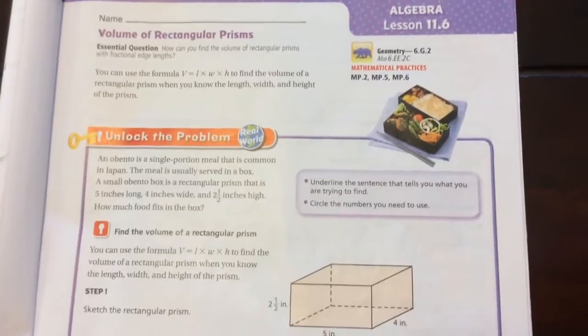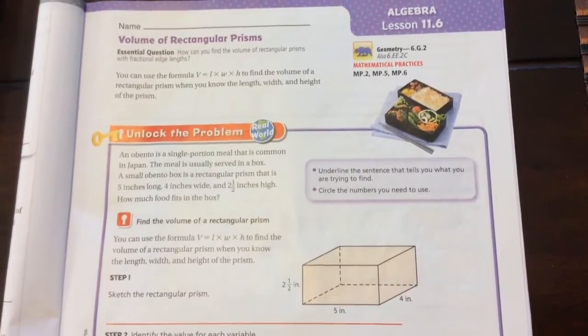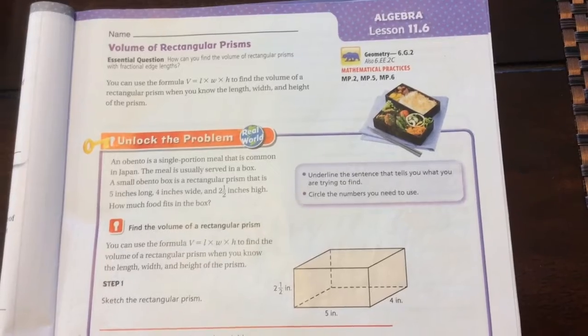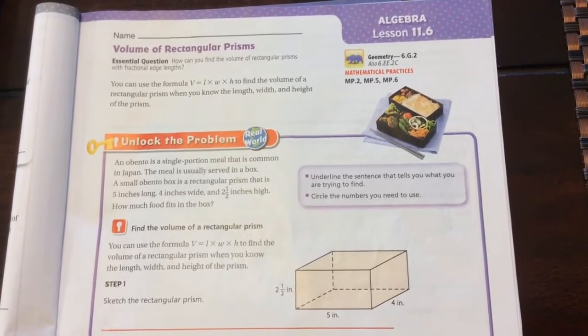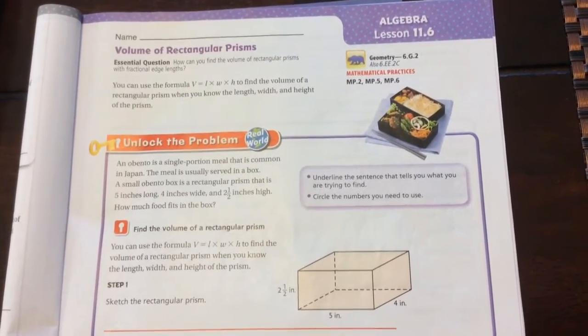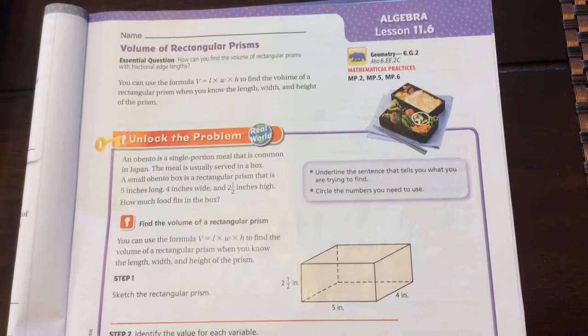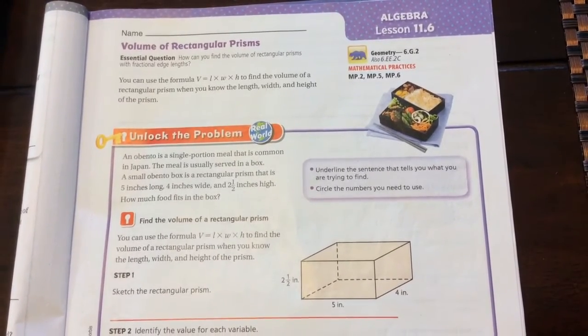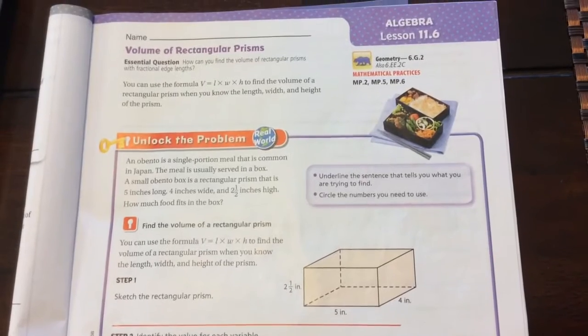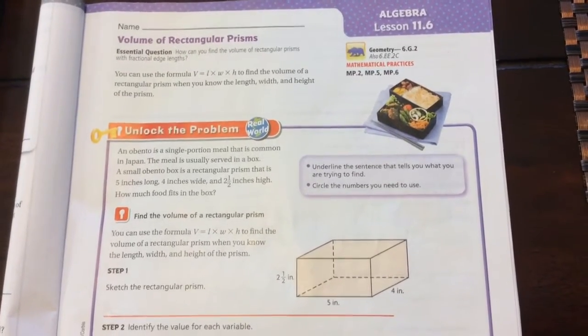Okay, this is Go Math lesson 11.6. It's on geometry 6.G.2 and also expressions and equations 6.EE.2c. It's on volume of rectangular prisms. The essential question is, how can you find the volume of rectangular prisms with fractional edge lengths?